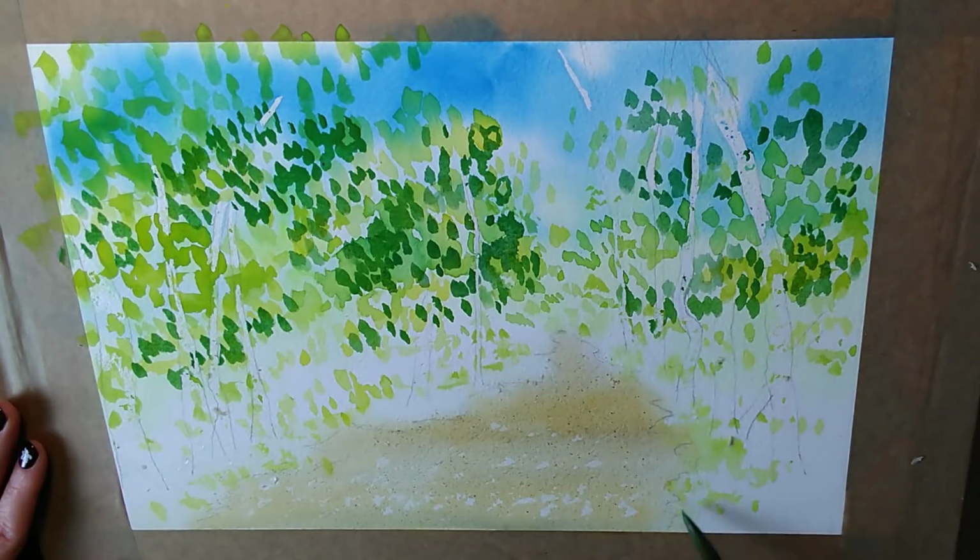As I come down towards what would be the front of the painting, in other words the area that's closer towards me, and this area that I want to stand out next to the path, I'm going to change it up and go into the Dairylide yellow. I may even mix a bit more of the Phthalo in to give it some brightness too.